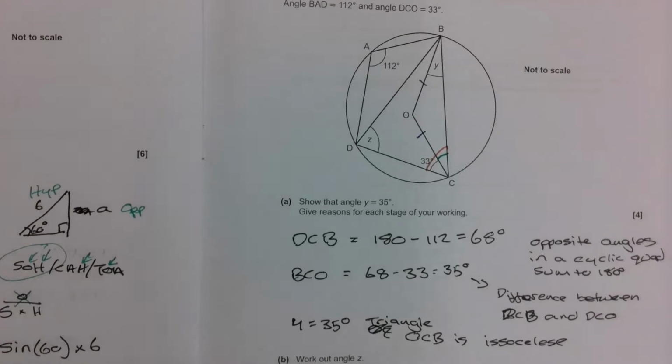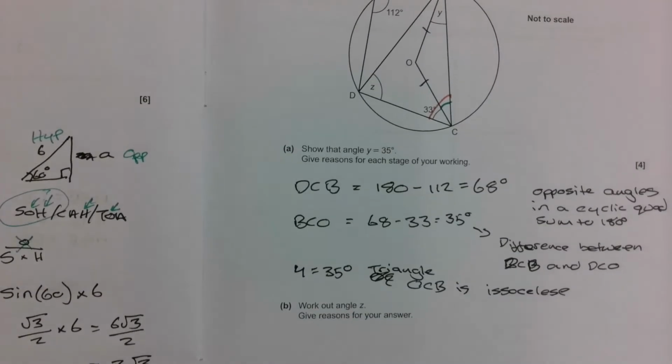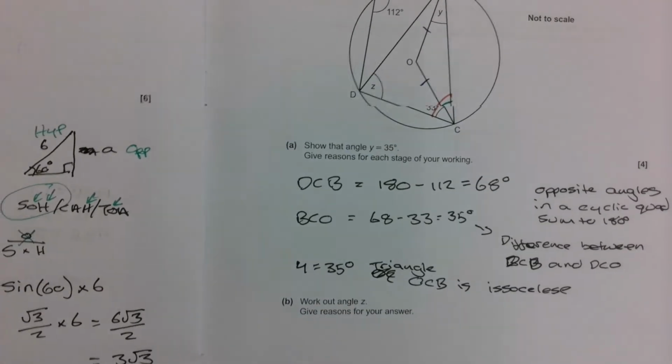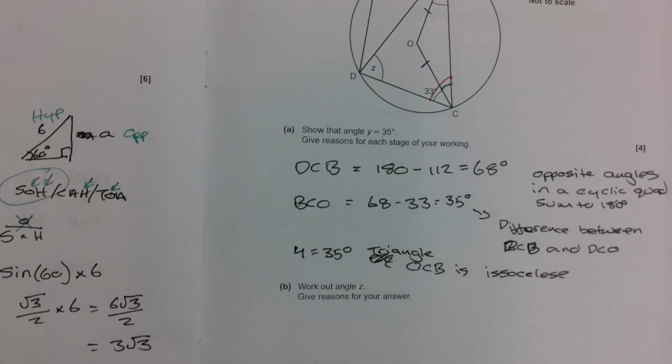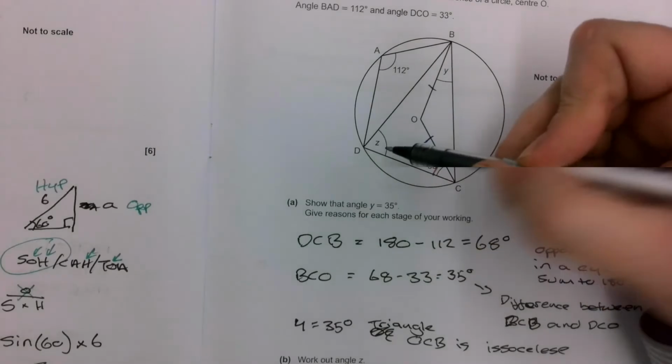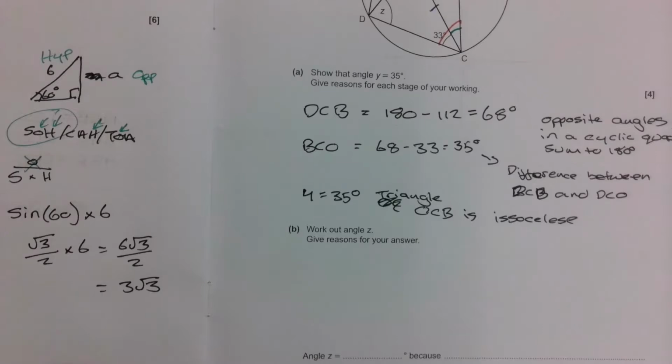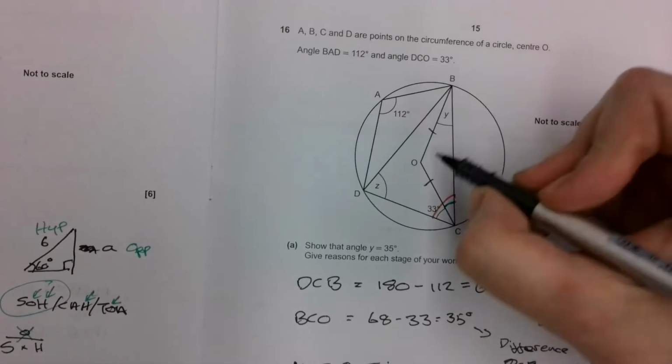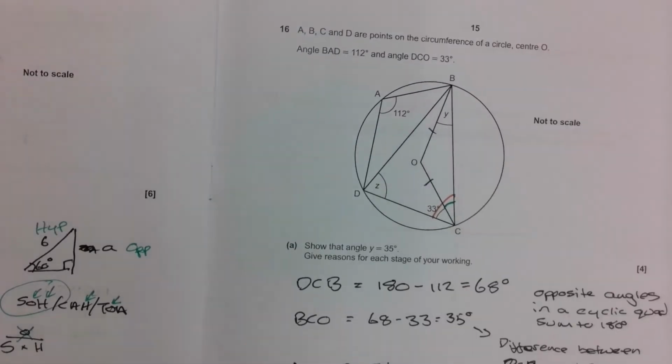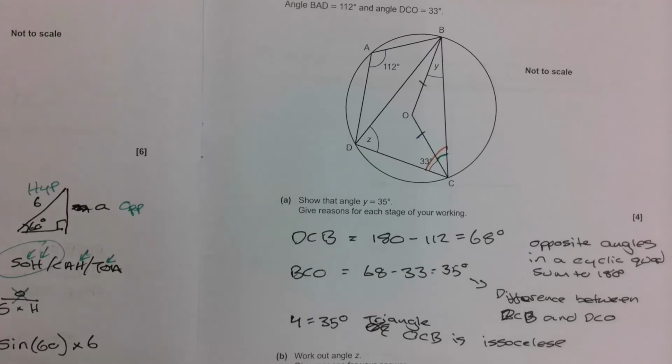And I probably spelled isosceles wrong, I usually do. Right. Then it says, work out angle Z. Give reasons for your answer. Okay, so we are going to work out BOC, which is the other angle in our isosceles triangle.